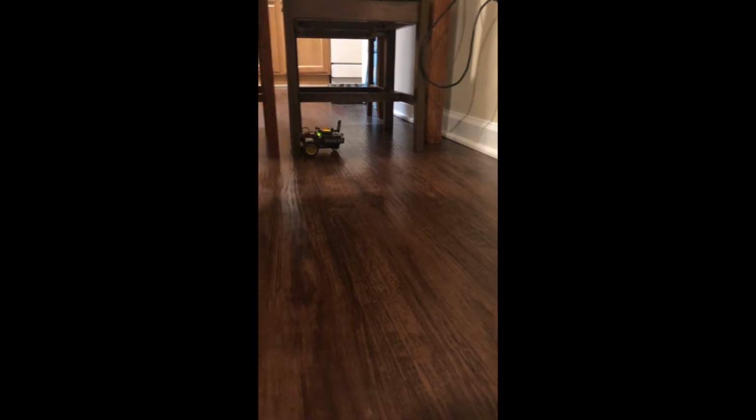There we go, got it lined up. Just have to make it through without hitting any of the table legs, chair legs. That should be fine. Oh, bonk.